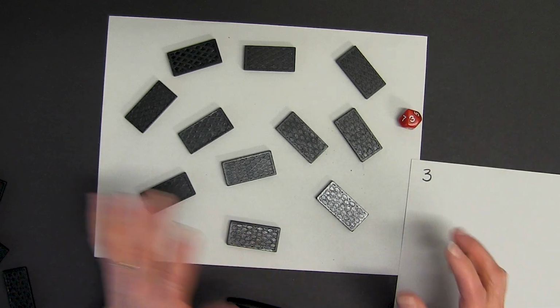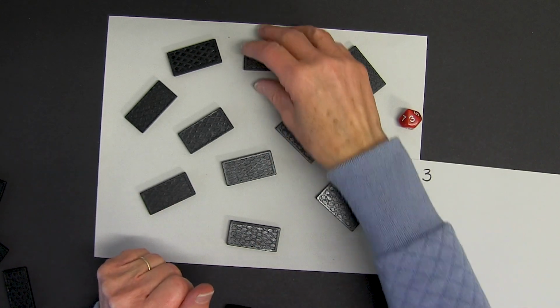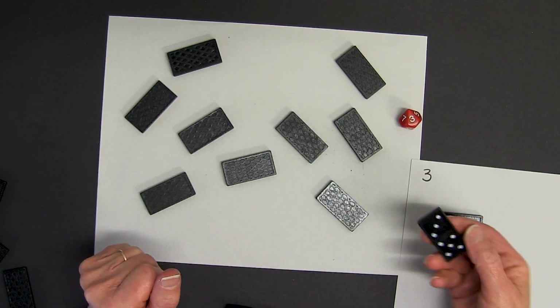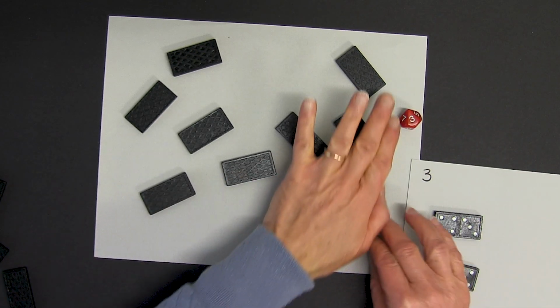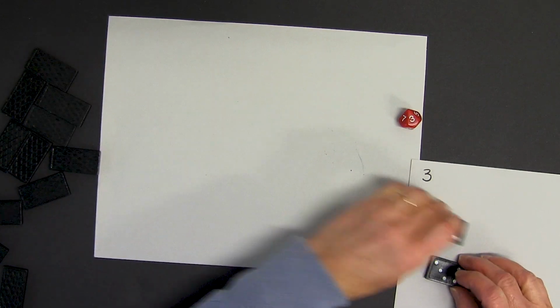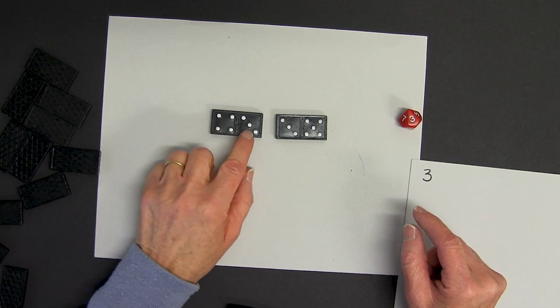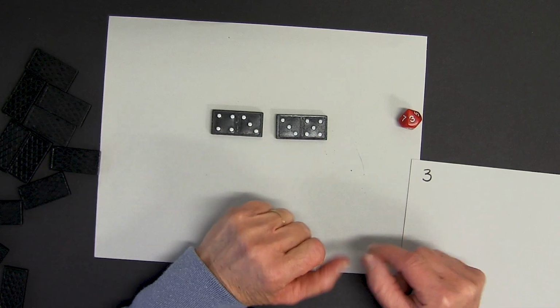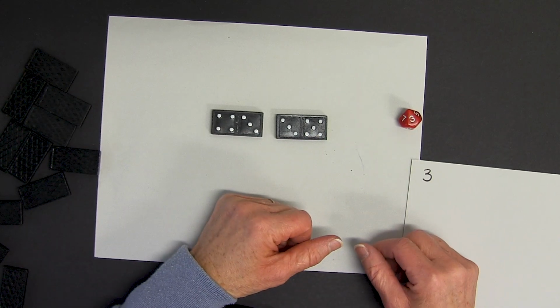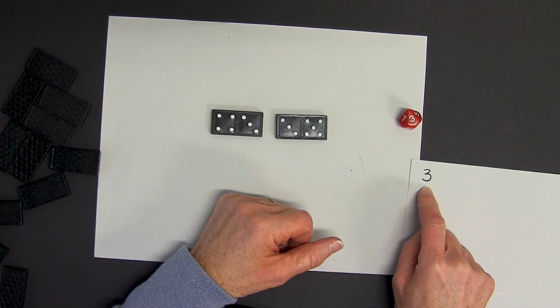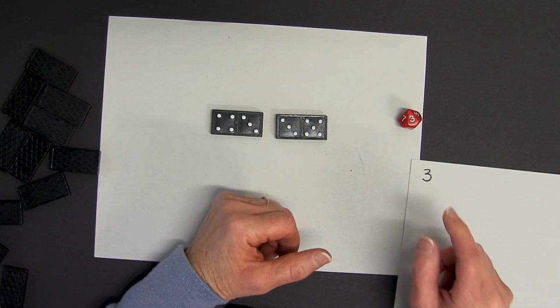Then what I'm going to do is choose 2 dominoes. So I'm going to choose this one, and I'm going to choose this one. And my goal is to look at the 4 digits on these 2 dominoes. So the 4, the 3, and the 5. Apply order of operations to make an equation where my answer will be 3.